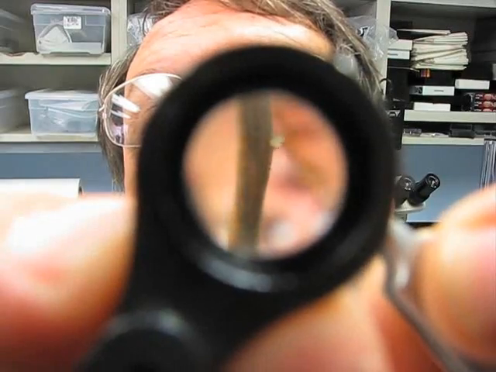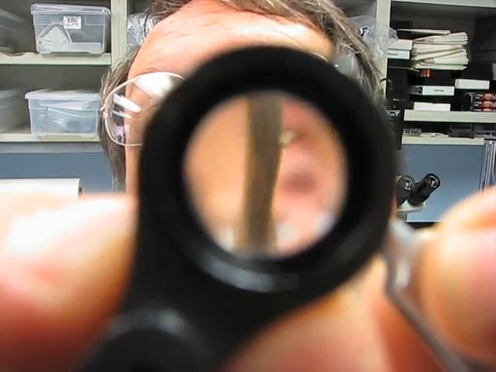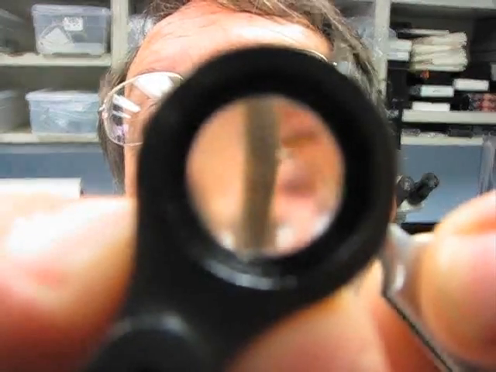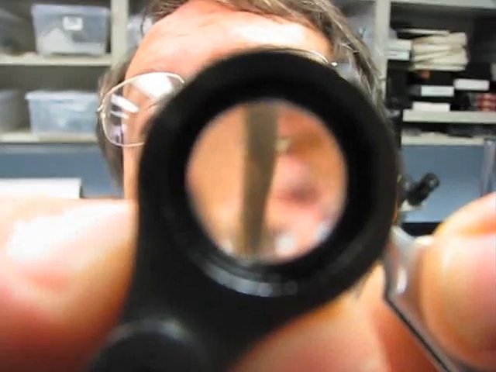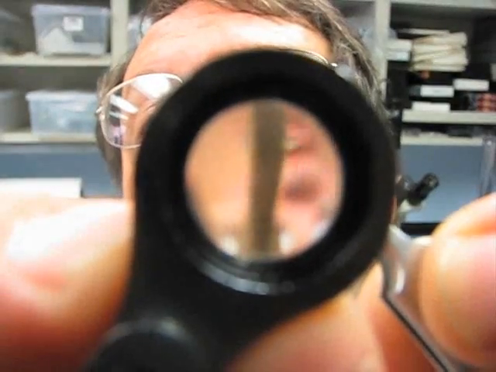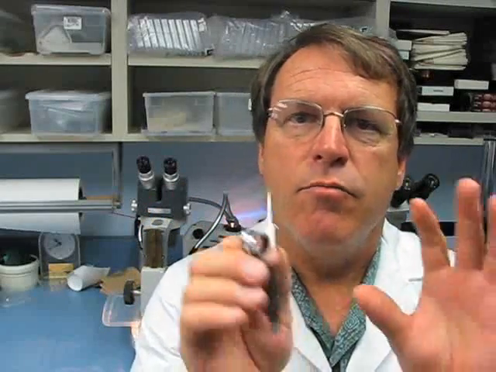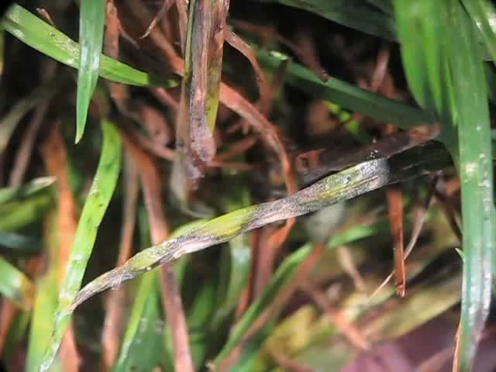There's just a faint sort of grayish velvety look to that leaf surface, and that's the spores of gray leaf spot. Now we'll take a look at it under a dissecting microscope and a compound scope to give you the critical structures that you need to identify this disease positively.